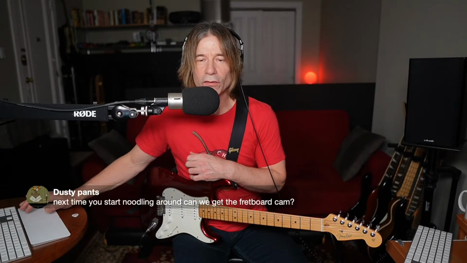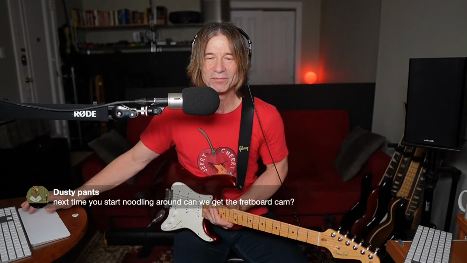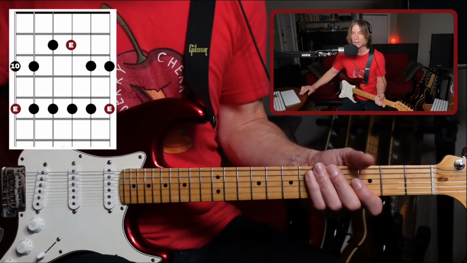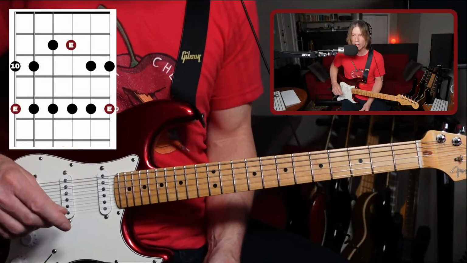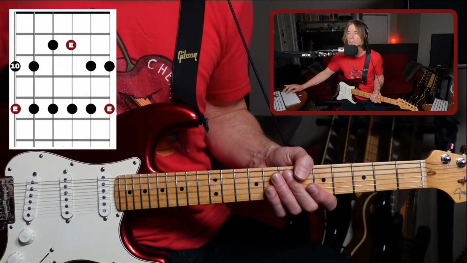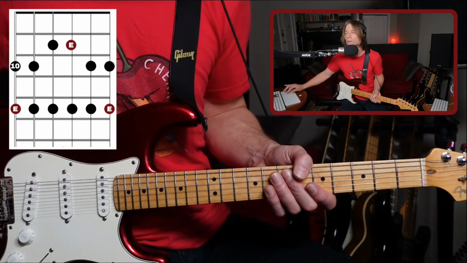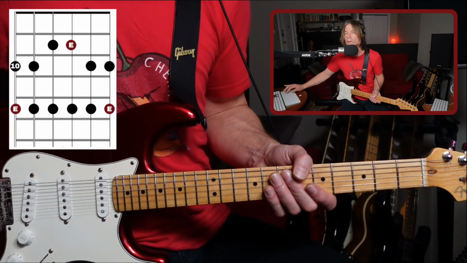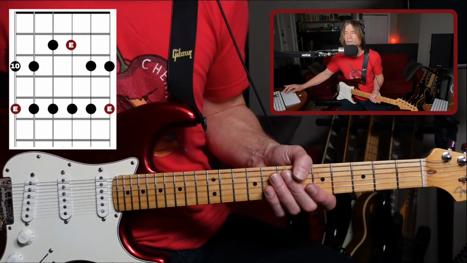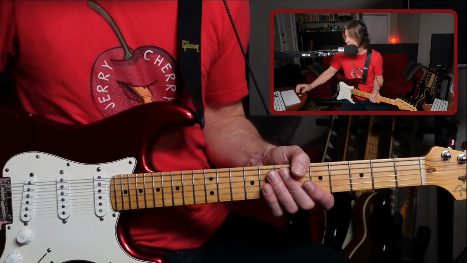Next time you start noodling around, we can get the fretboard cam. Yeah, the fretboard cam, like that. You know, I'll just noodle. I'll go through these positions again here once. Let's lose this pattern for a second. Look at C. What the heck's going on here with these charts? Nope. Which one is that? That's the second one. I think it's that one. No, that's the fifth one. Okay. What is happening here?